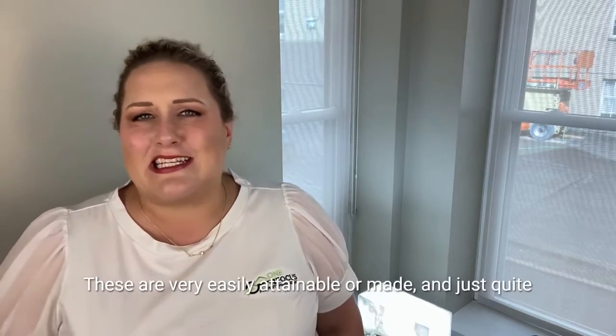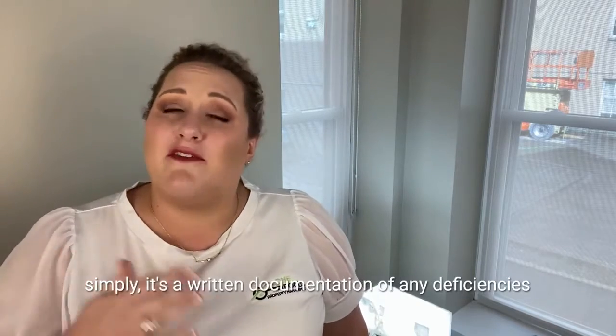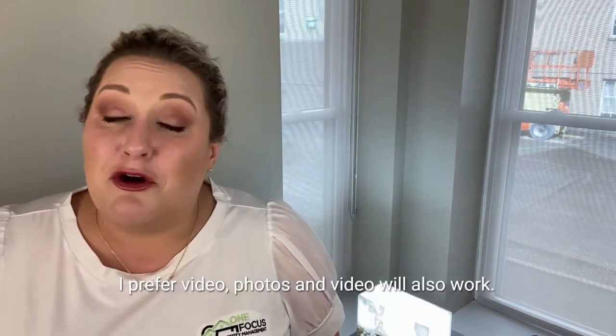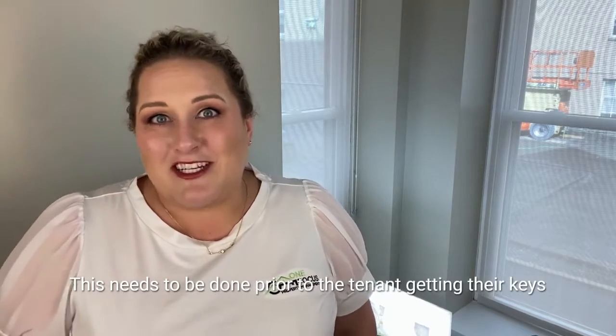These are very easily attainable or made, and just quite simply, it's a written documentation of any deficiencies in the property when it was turned over to the tenants to move in. I prefer video. Photos and video will also work. This needs to be done prior to the tenant getting their keys, documented and kept.